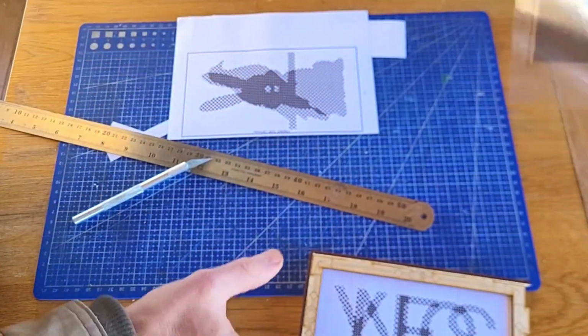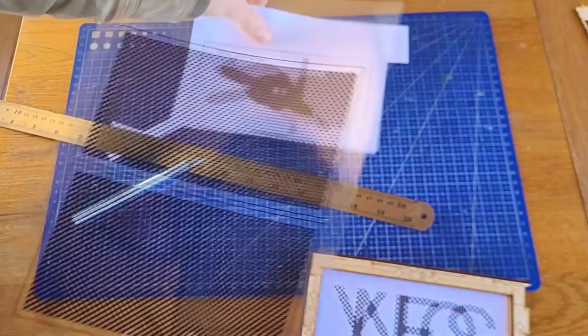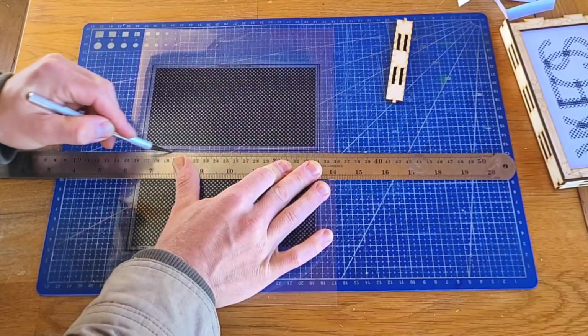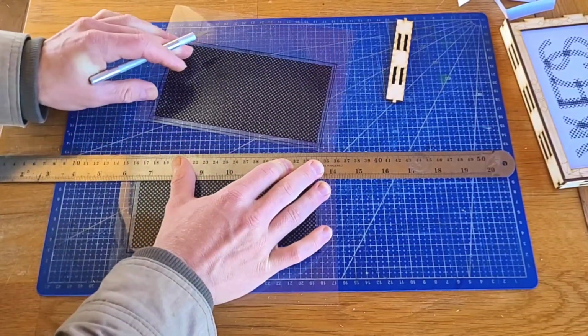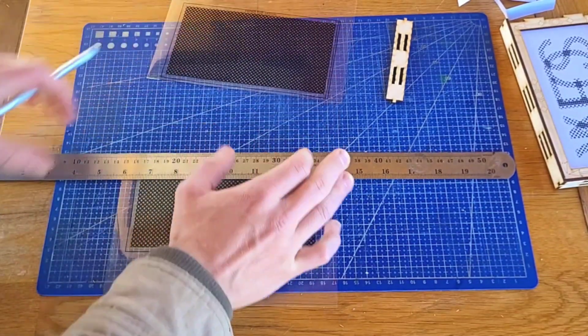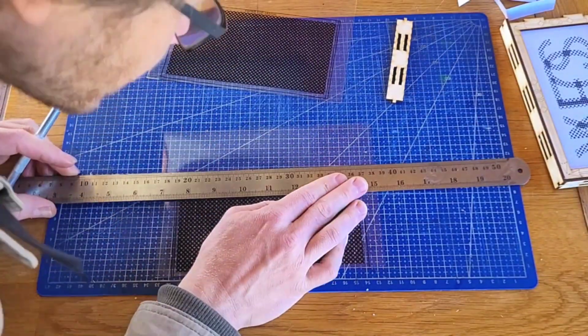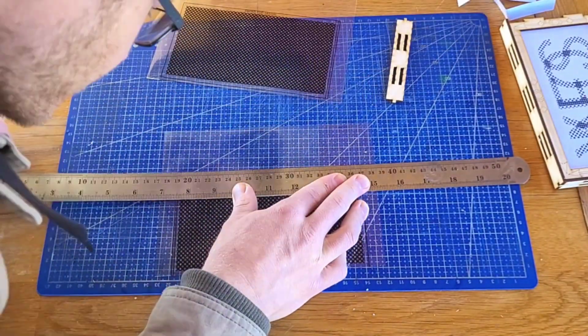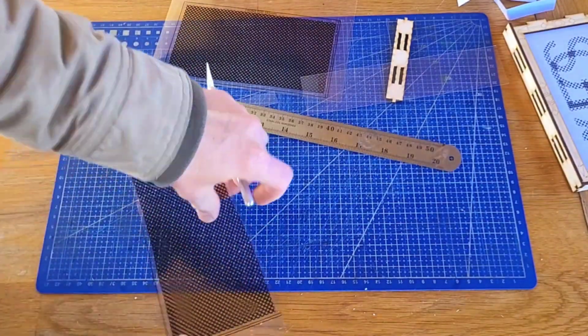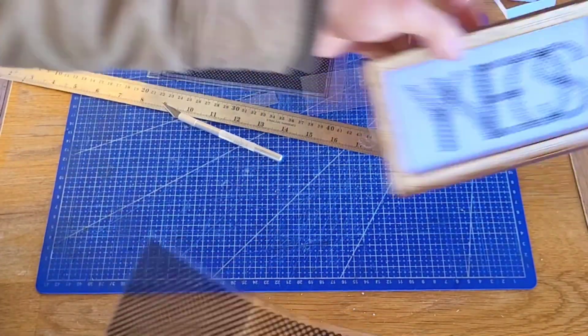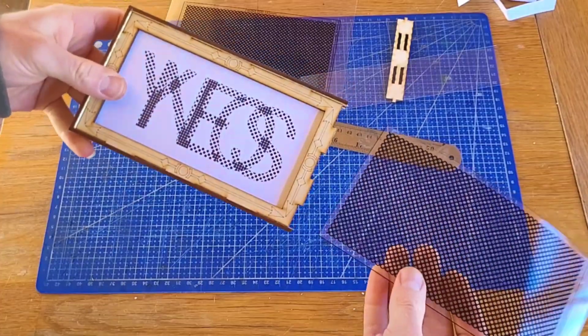Now let's do the screen that goes with it. And test this out as well.